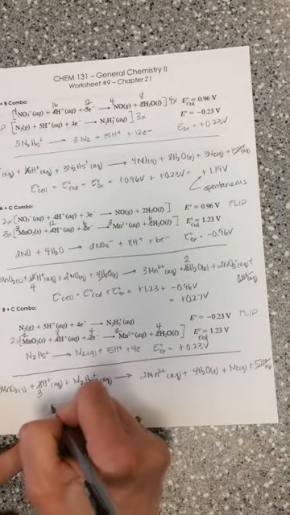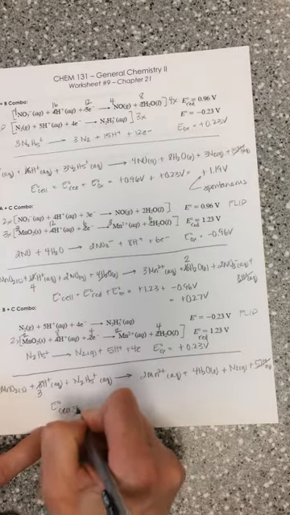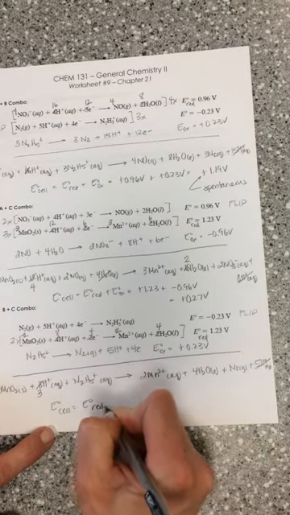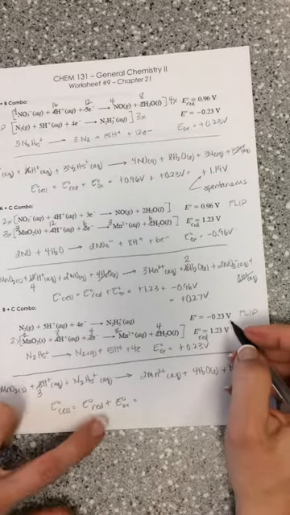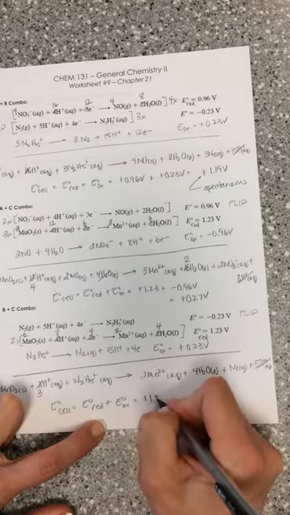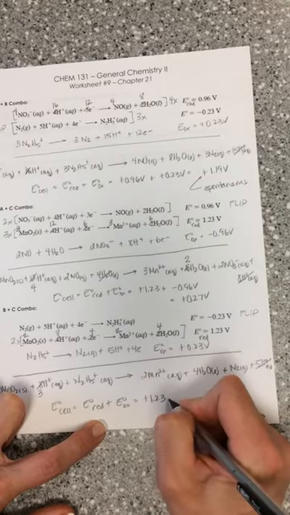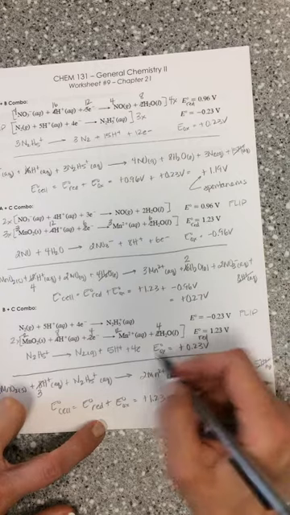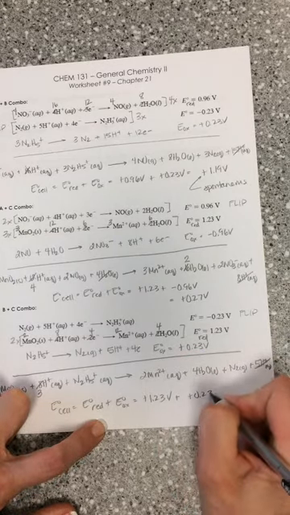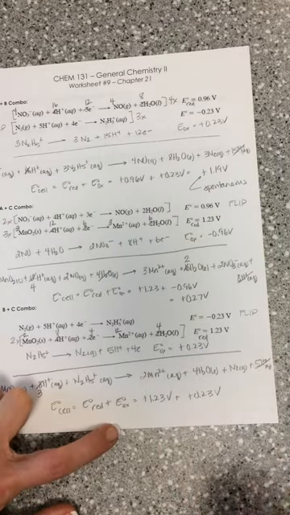E cell for my last one. So my reduction is going to be positive 1.23. Oxidation is going to be positive 0.23. Okay?